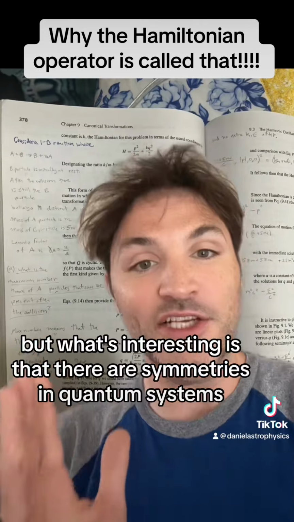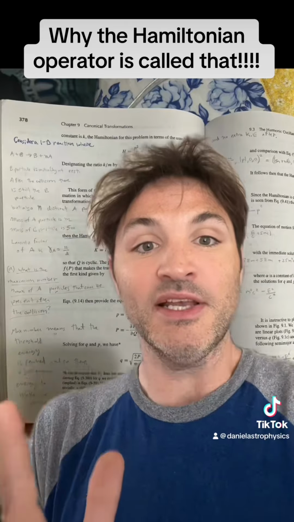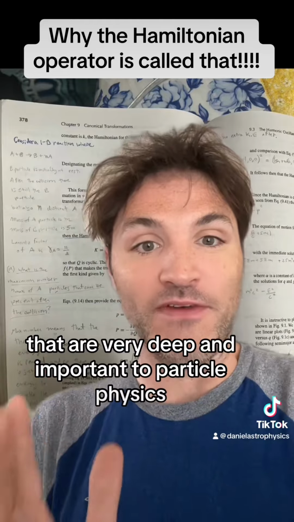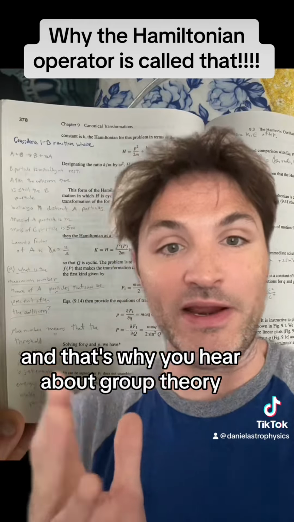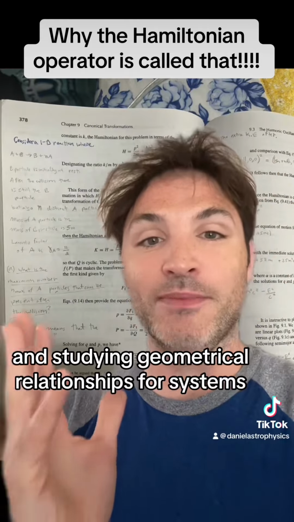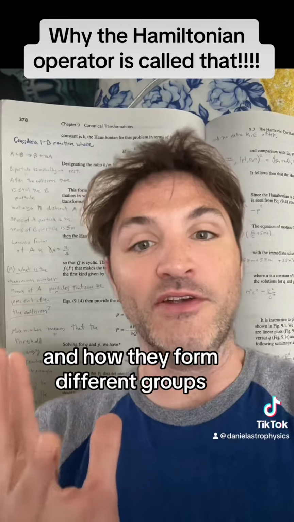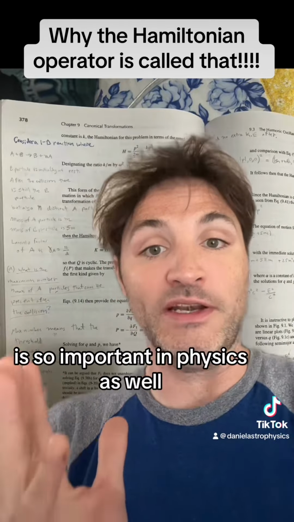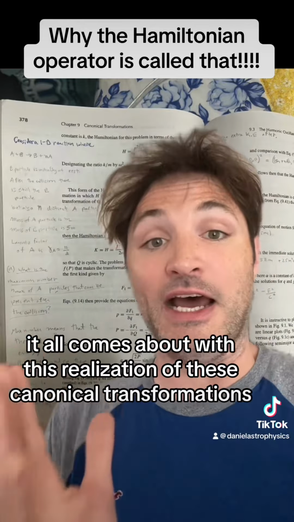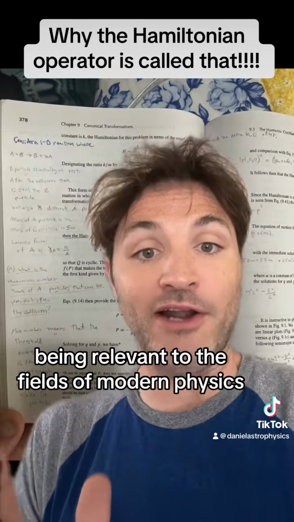But what's interesting is that there are symmetries in quantum systems, even geometrical ones, that are very deep and important to particle physics. And that's why you hear about group theory. This is also where group theory and studying geometrical relationships for systems and how they form different groups is so important in physics as well. It all comes about with this realization of these canonical transformations being relevant to the fields of modern physics.